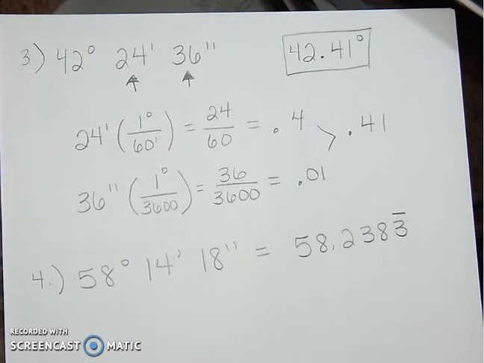When you convert the 14 minutes, you get 0.23 repeating. When you convert the 18 seconds, you get 0.005. So because of that, when you add the 0.005 to 0.23 repeating, that is where the 58.2383 repeating comes from.